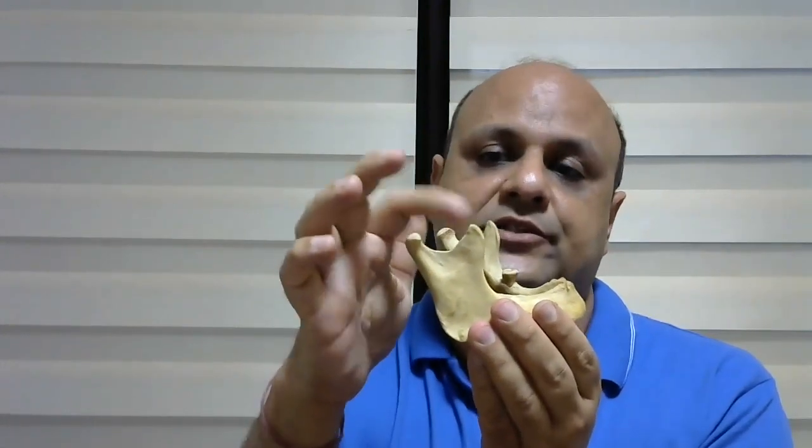Then the condylar process is at a higher level compared to the coronoid process in adults, while the coronoid process is at a higher level in children and in old age.